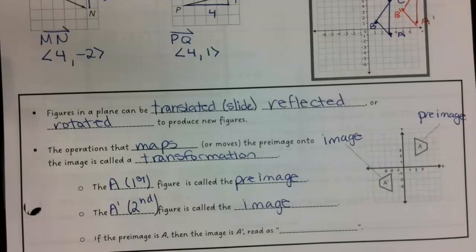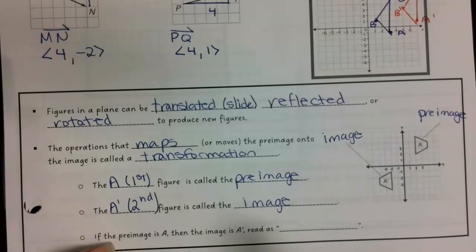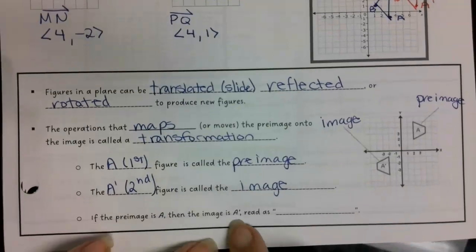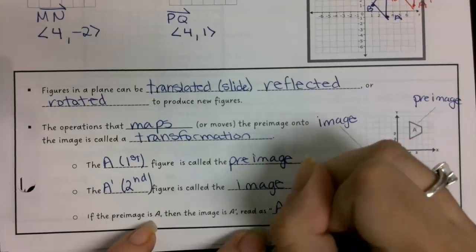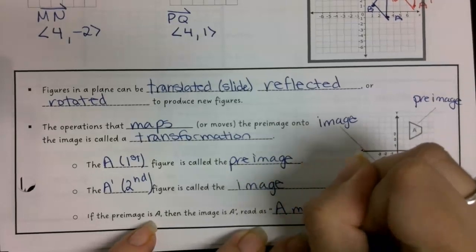So if the pre-image is A, and then the image is, this is read as A prime, it goes as A maps to A prime.